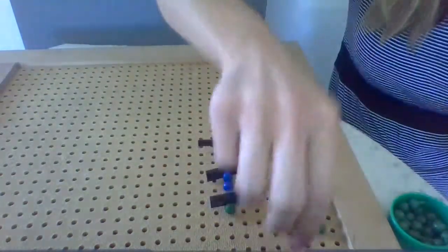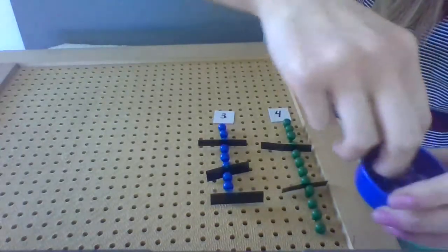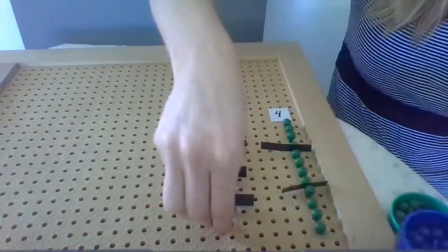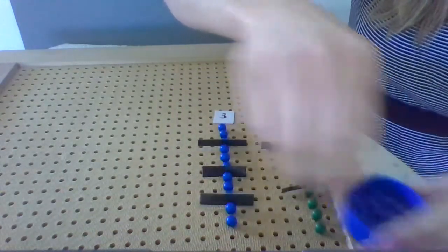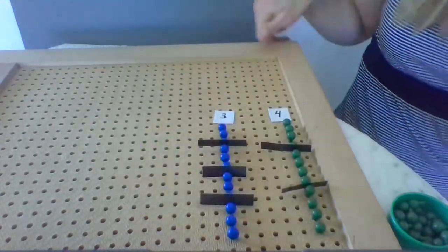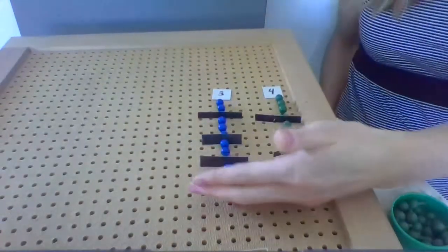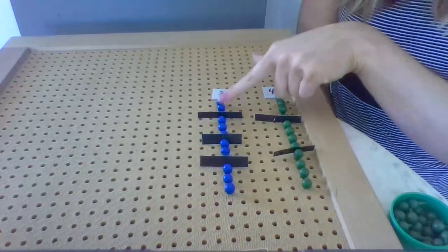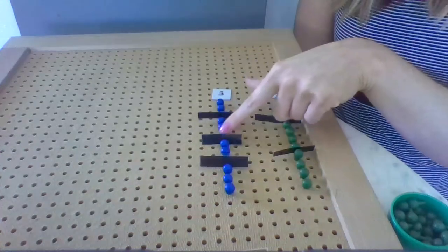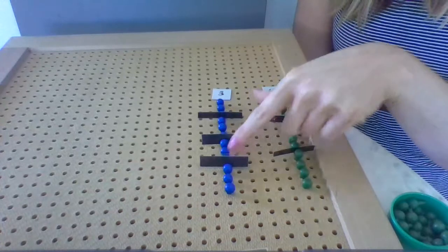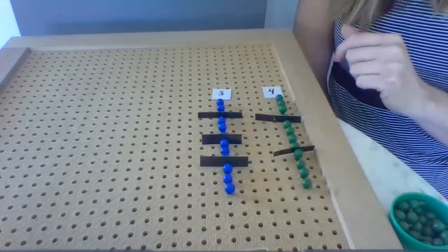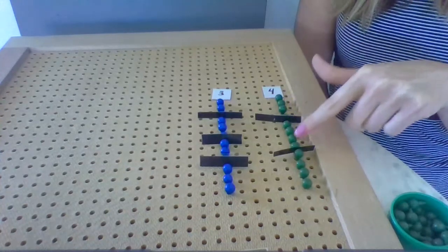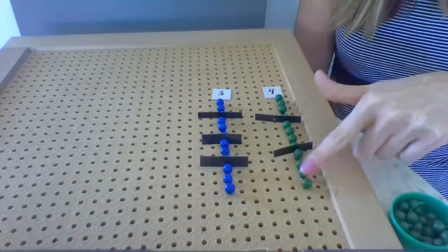1. Oops, wrong color. 1, 2, 3. Now look at that. They both have exactly the same amount. 1, 2, 3, 4, 5, 6, 7, 8, 9, 10, 11, 12.